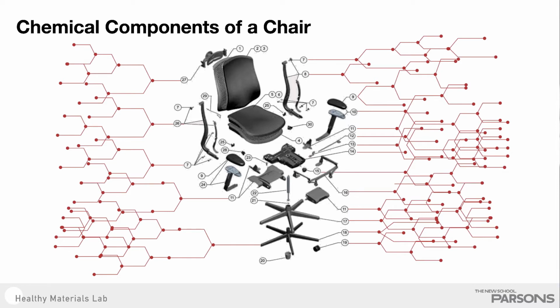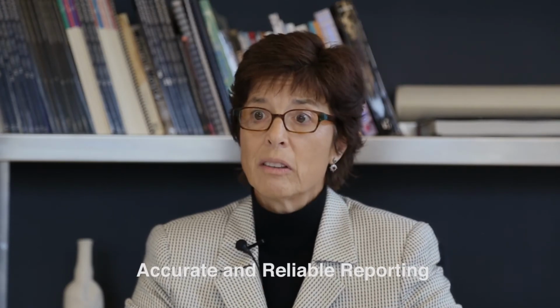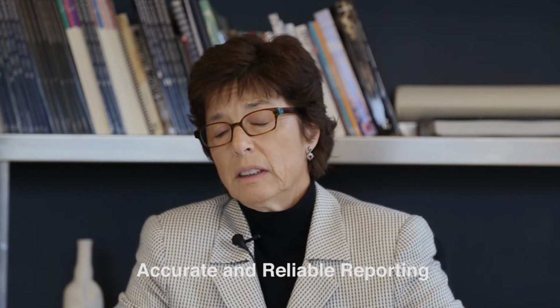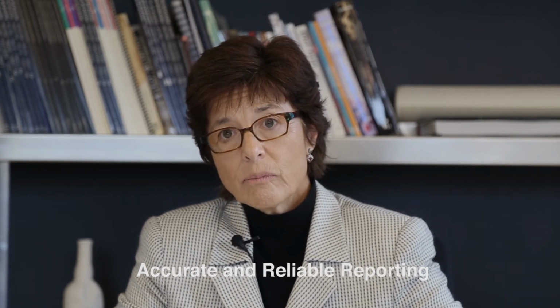On a chair, that can explode literally into hundreds of different chemical substances. And so the manufacturer needs to work with their supply chain to identify all of those, and that can take quite a bit of work to get them at an accurate and reliable level of reporting. So oftentimes manufacturers need help in order to do that.